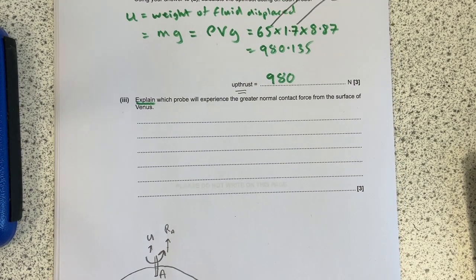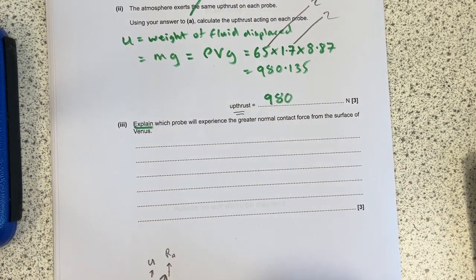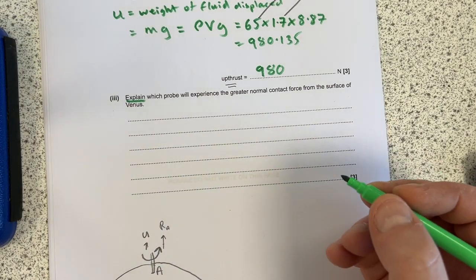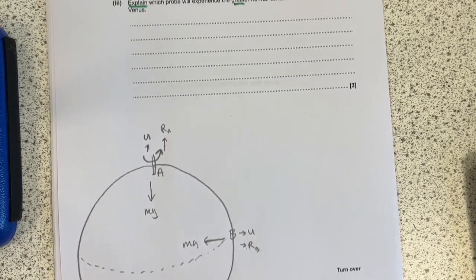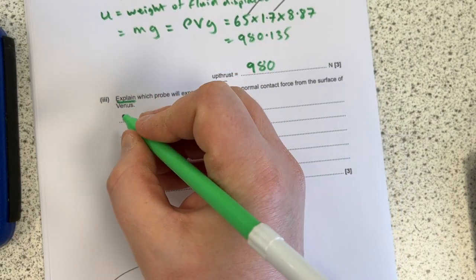So how can I start writing this as an answer? Because it's an explain answer, I need to write the word because plenty. The first statement, though, will have to be which one is going to experience the greater contact force, and that is going to be A. So let's state that.